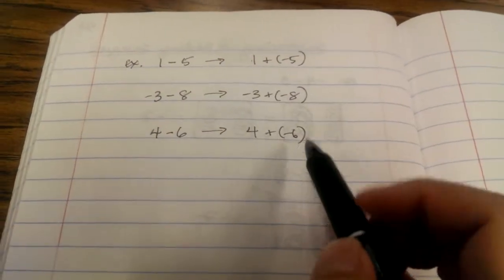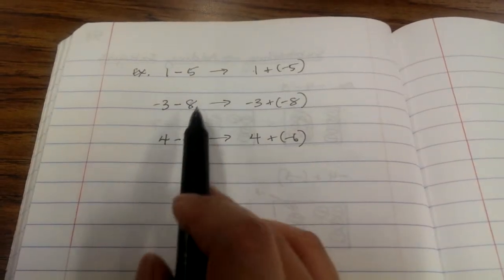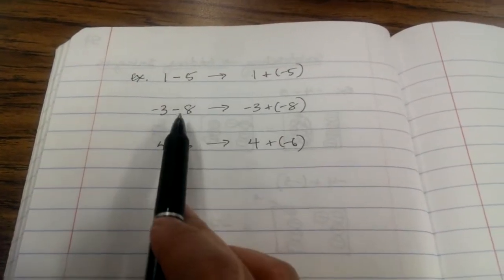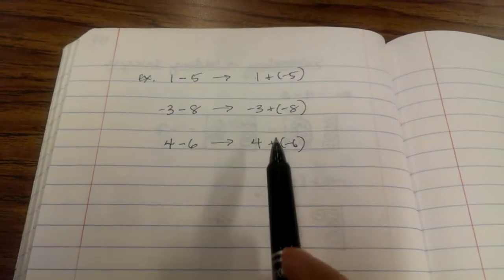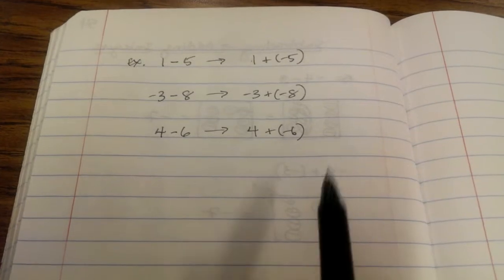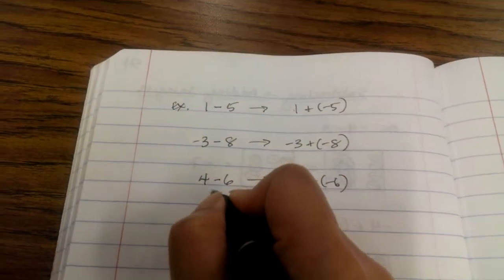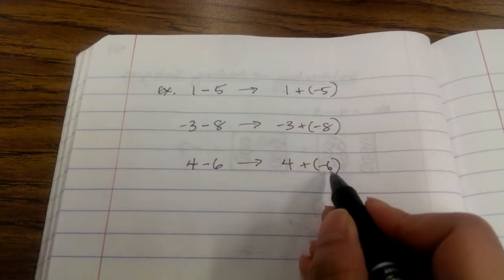Okay, so we stopped here, and now let's continue. So these are all minus 5, minus 8, minus 6, and instead of saying minus 5, you can say plus negative 5. The same. Instead of writing minus 8, you can do plus negative 8. Instead of minus 6, you can do plus negative 6. So really, for these problems, all we're doing is squeezing an addition sign, because minus 6 is the same thing as adding $6 debt, right?